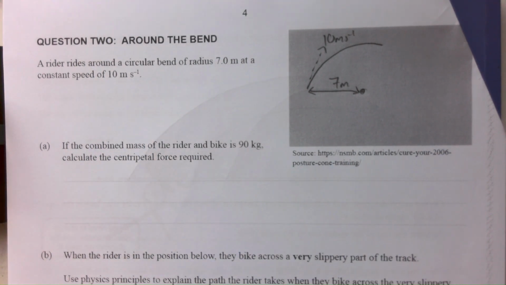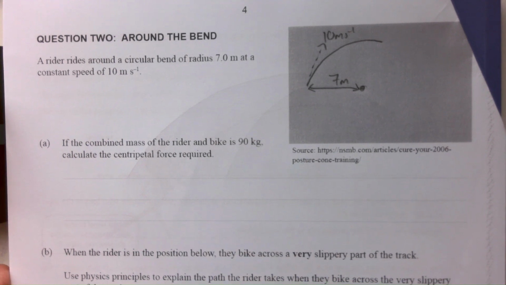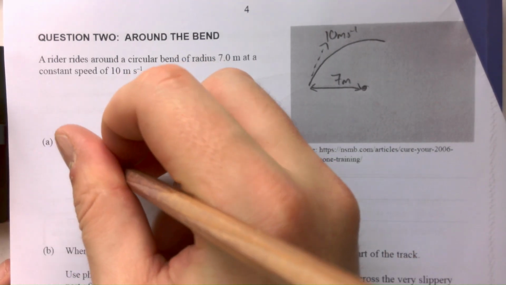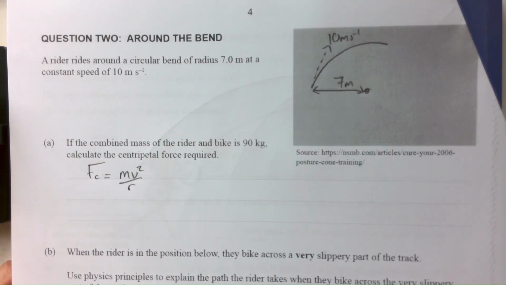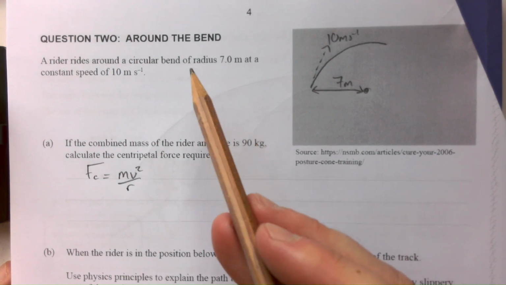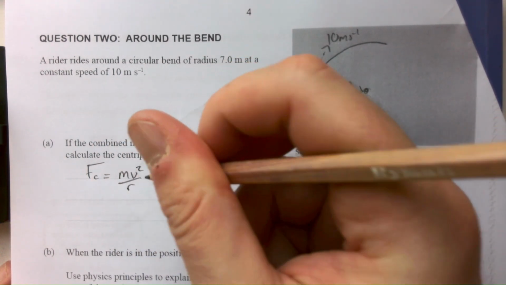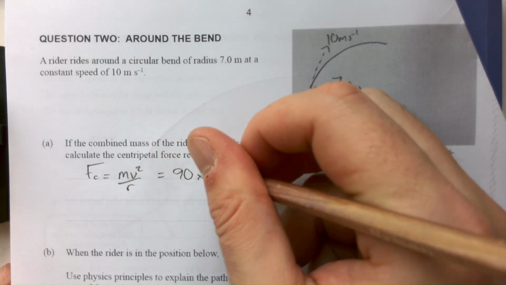Now, if the combined mass of the rider and the bike is 90 kilograms, calculate the centripetal force required for this rider to go around the corner. Looking at our equation sheet, Fc is equal to mv squared over r. I've been told the mass, the velocity, and the radius, so all I have to do is throw everything into the equation and type it out on my calculator.